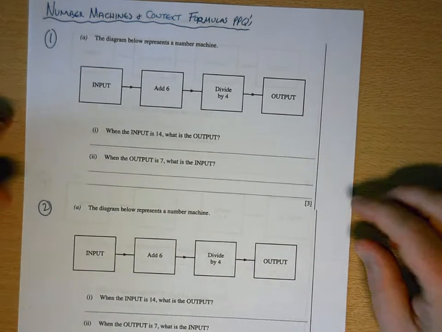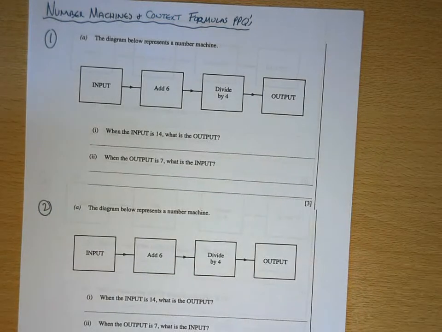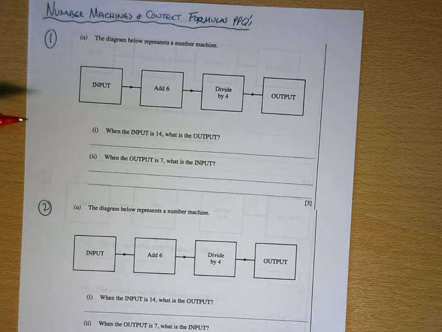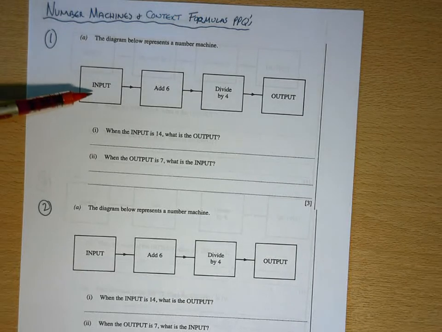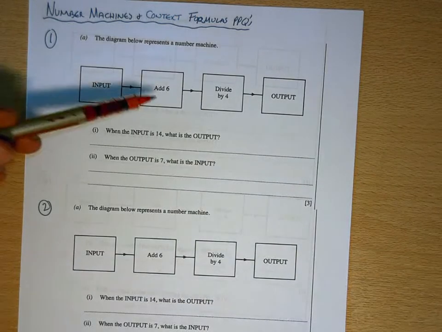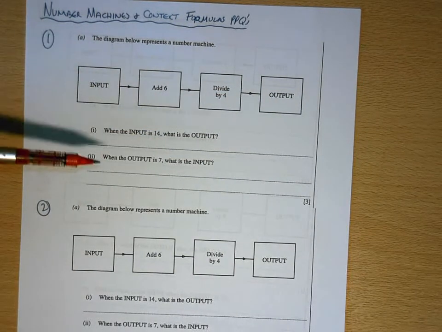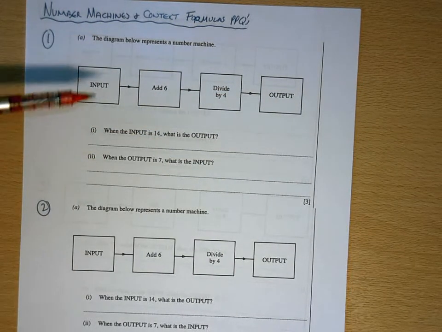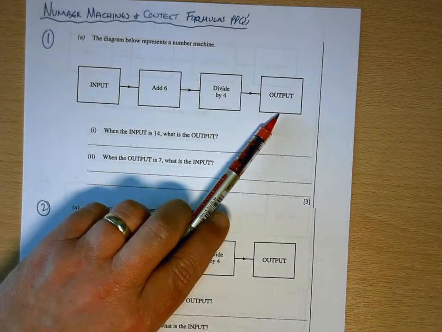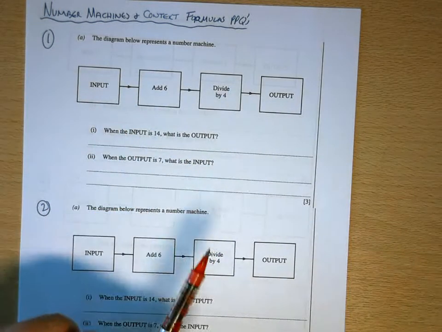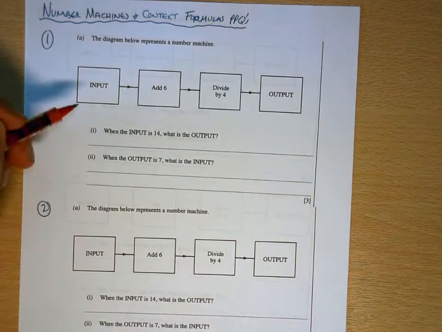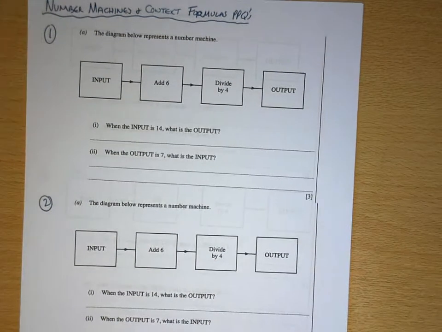Okay, I've bundled two types of question together to look at here. Usually quite early on in a paper you'll get a number machine question. There's two parts to it. The first part is always if you're putting a number in on the left hand side, following the instructions through to find out what comes out the other side. And then the second part, which is a bit more tricky, is working backwards through it, starting at the output, working out what was put into the number machine. So we'll deal with the most straightforward first of all.